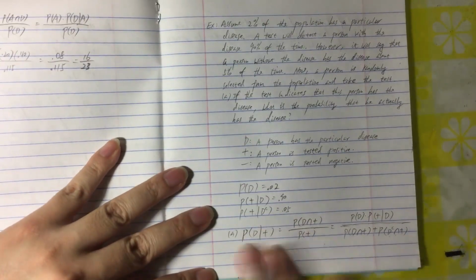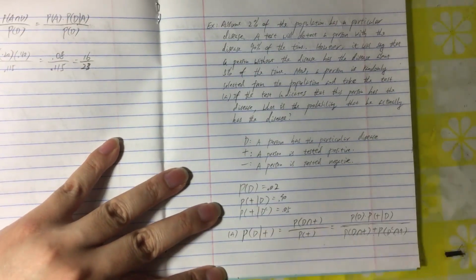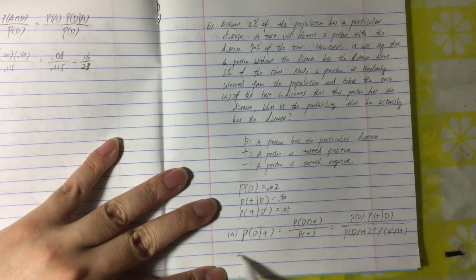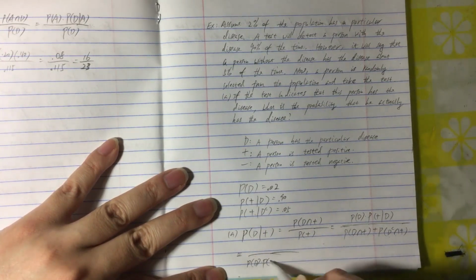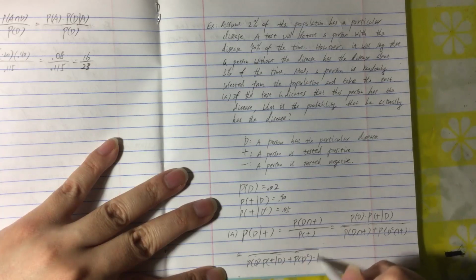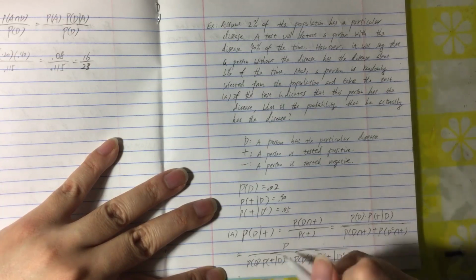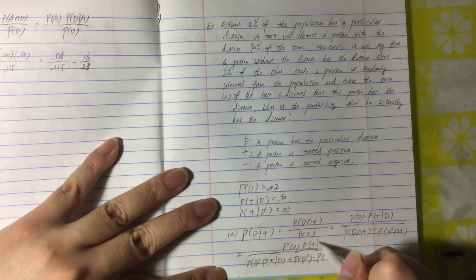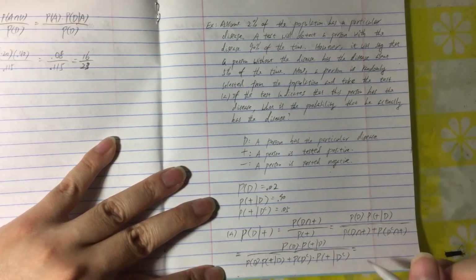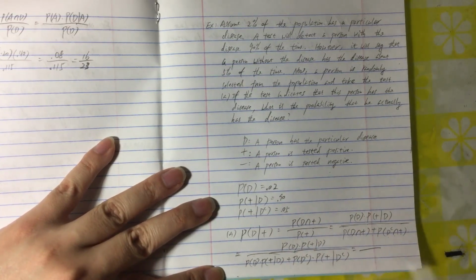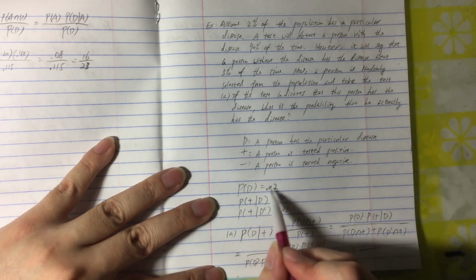Then, rewrite the denominator using the multiplication rule. We have probability of D times probability of plus given D, plus probability of D complement times probability of plus given D complement. Keep the numerator the same. Then plug in numbers. Probability that the patient has disease is 0.02.